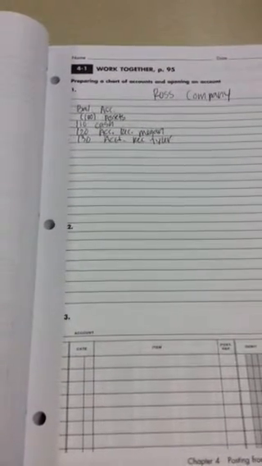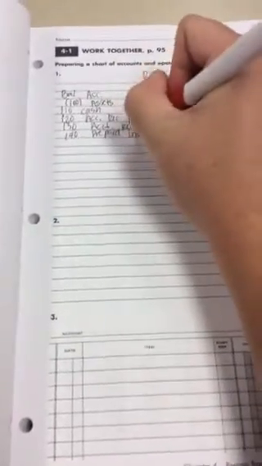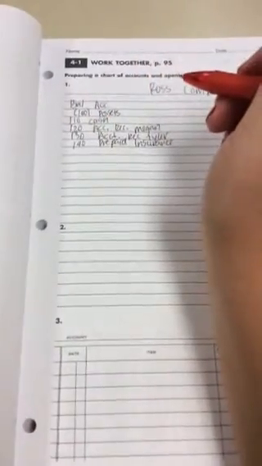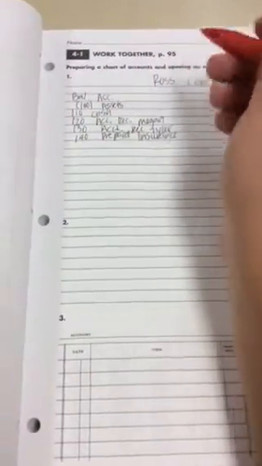Since prepaid insurance comes before supplies, we're going to put down 140, prepaid insurance. Then our last one on our asset side is going to be our supplies, 150, supplies.